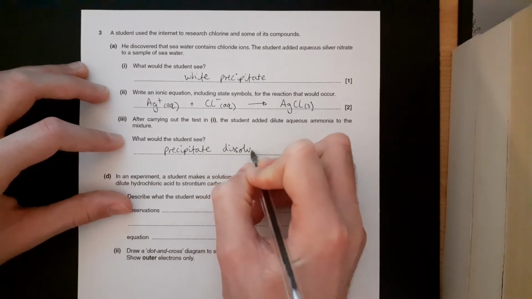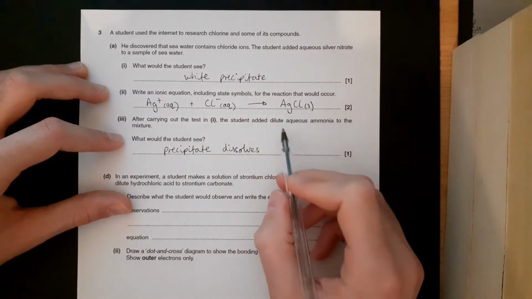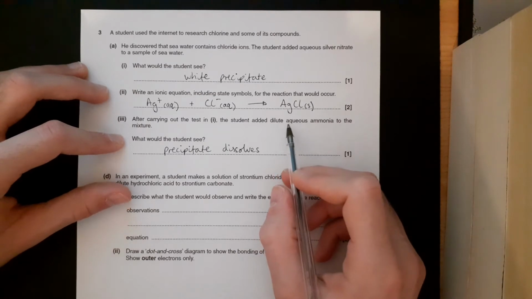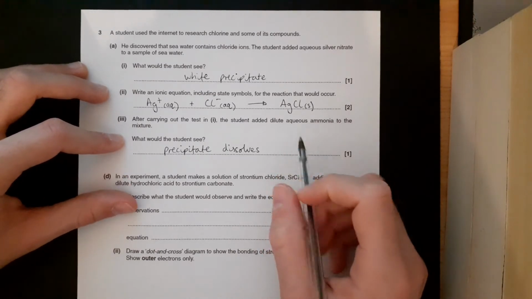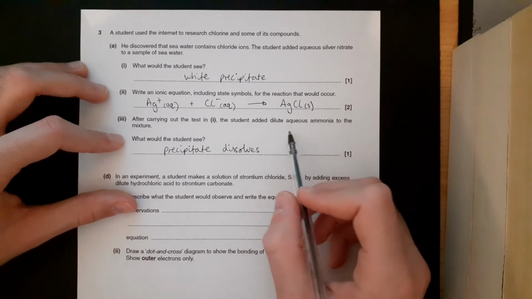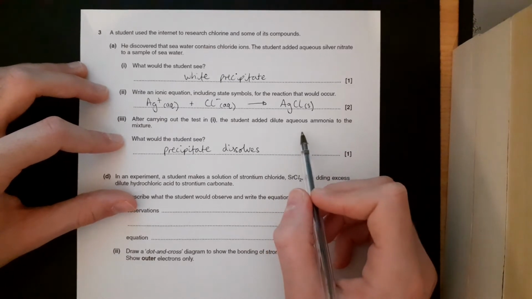Remember that the silver bromide precipitate won't dissolve in aqueous ammonia. It will only dissolve in concentrated ammonia. And the silver iodide precipitate won't even dissolve in concentrated ammonia. It won't dissolve at all.